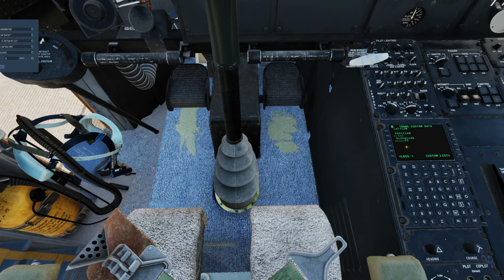So that is 36 Sierra X-Ray Echo, then 73874, 11555. There we go, so you press position to enter the MGRS. In elevation, we'll set that at our cruising altitude of 16,000 feet for today.